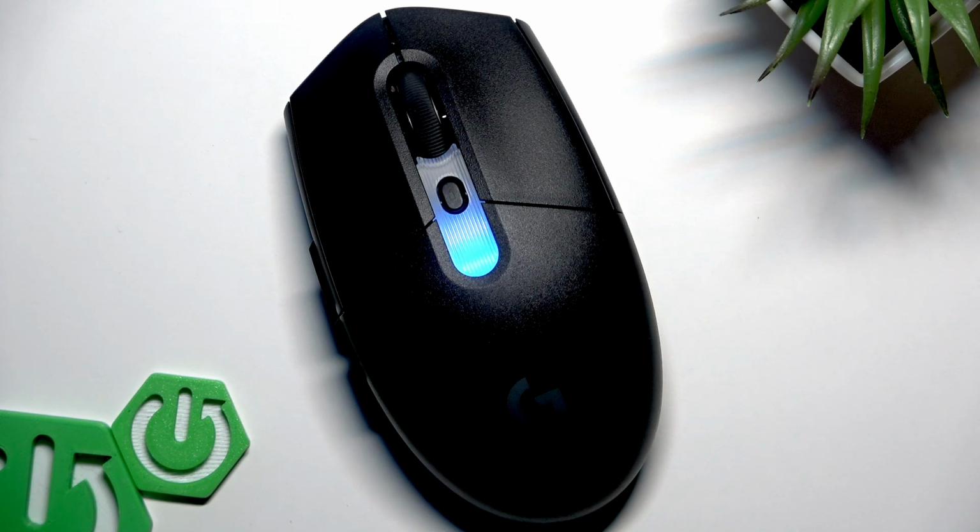Welcome. In this video I will show you how to create a suitable preset for FPS gaming on your Logitech G305 X mouse.